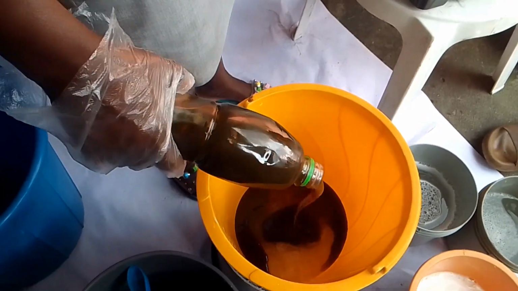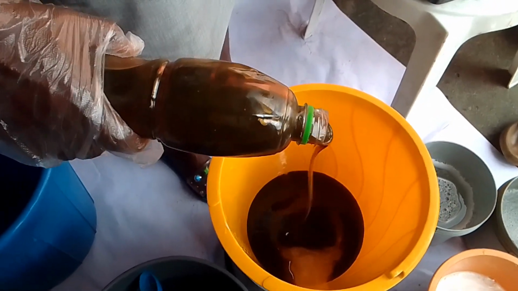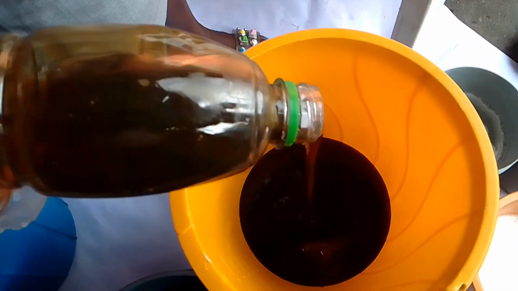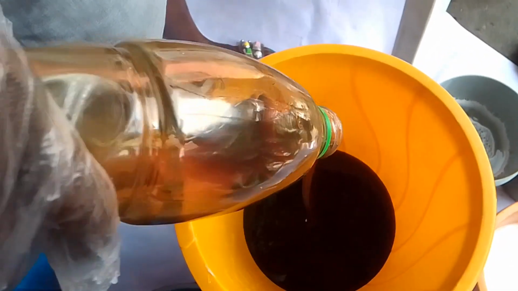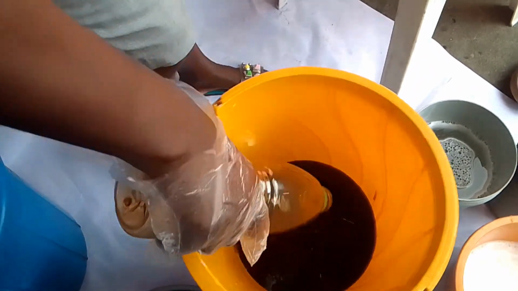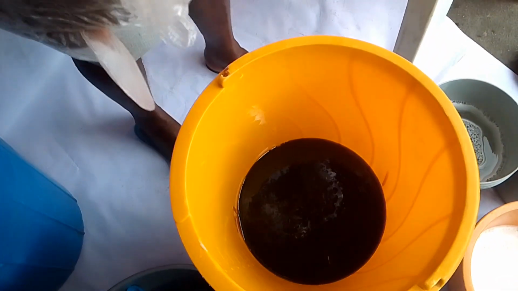This will enable the terzapon to dissolve faster. Please always protect your hands and your eyes while working with these chemicals. So you stir.